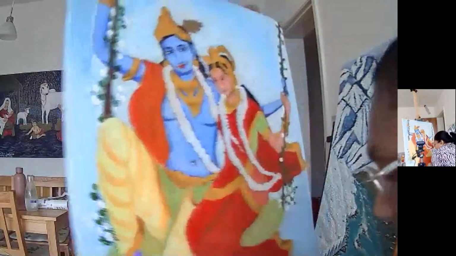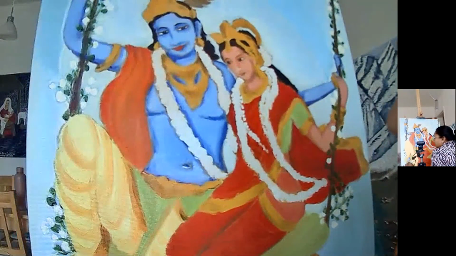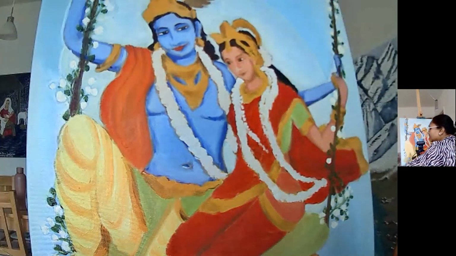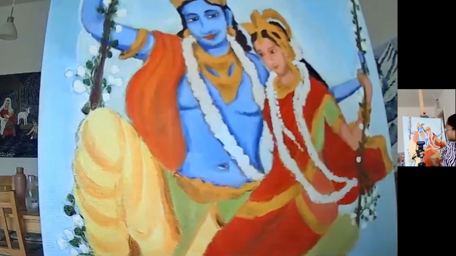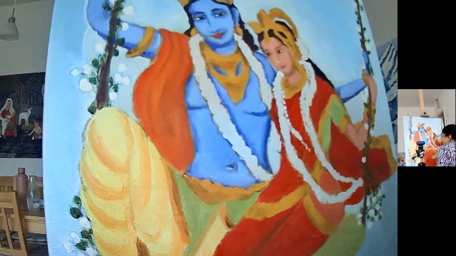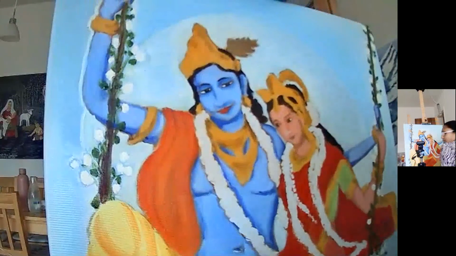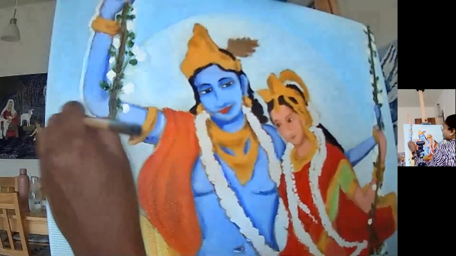All right, moving it back to the front. Now I'm adjusting it again slightly, bringing the canvas down so I can also reach the space where Krishna's elbow is.